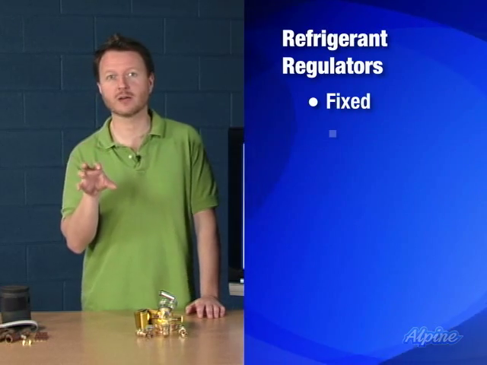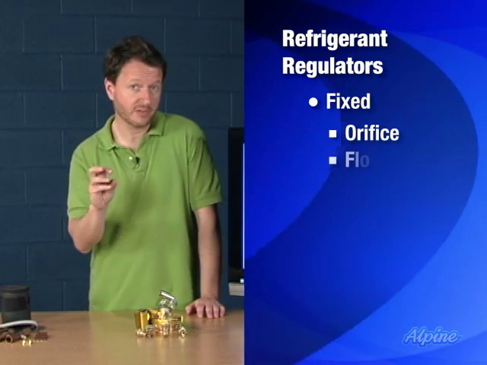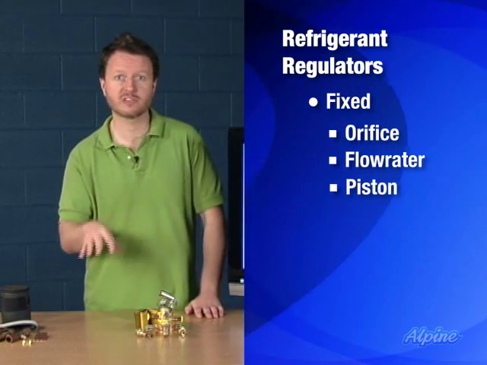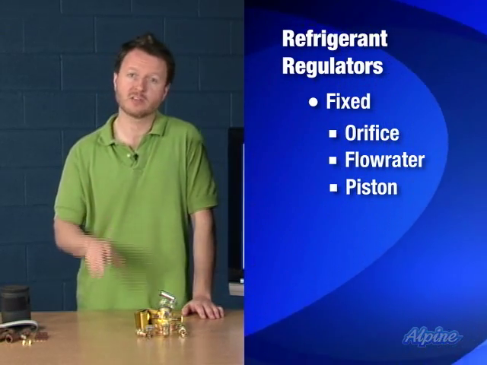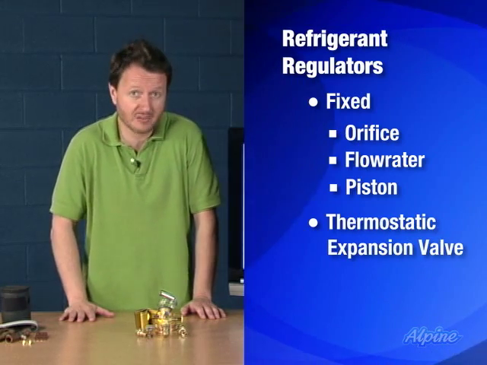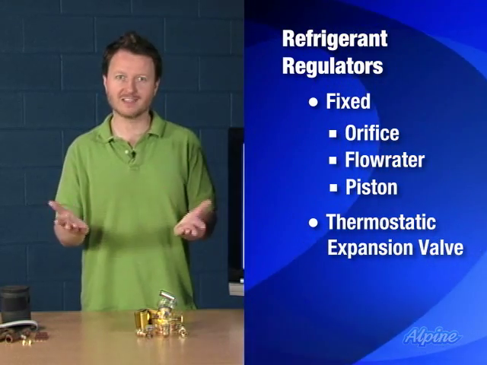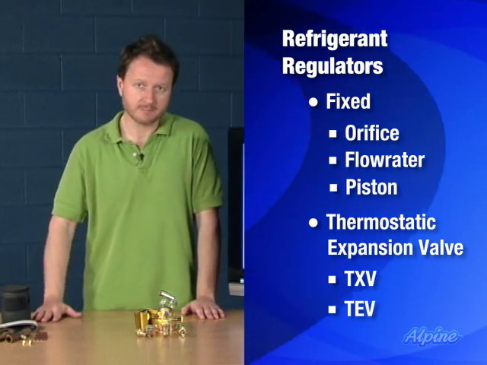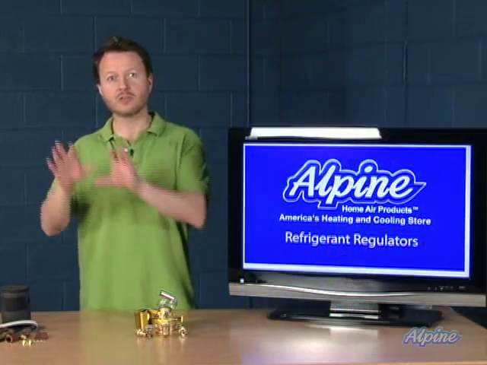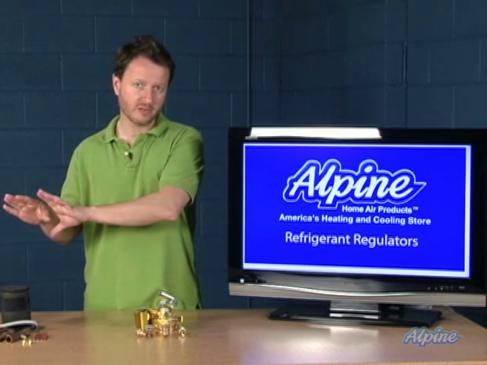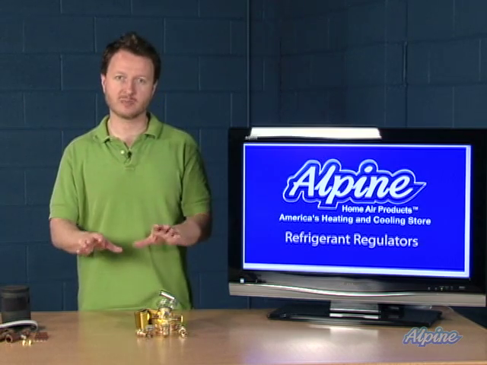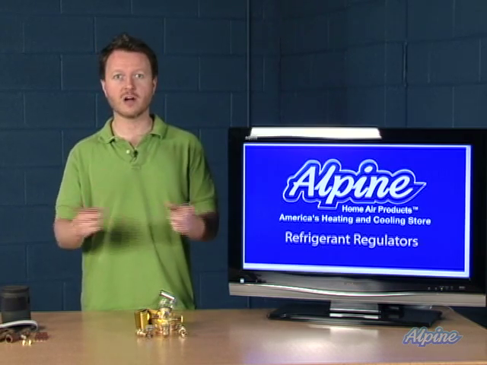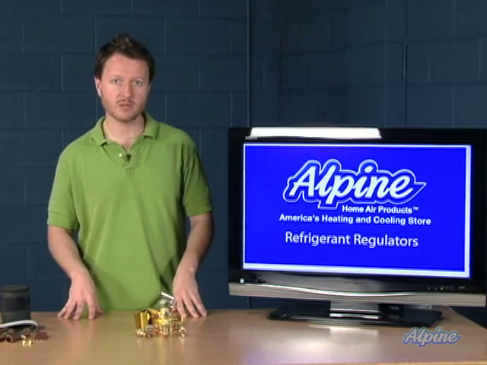There's a fixed regulator called an orifice, sometimes also called a flow rater or a piston, or there's a second type which is even better and required by some systems, called a thermostatic expansion valve, abbreviated sometimes as TXV or TEV. You might be using a fixed orifice or a thermostatic expansion valve, but you never use both. It's one or the other, so let's talk about the differences between the two and when you might use them.